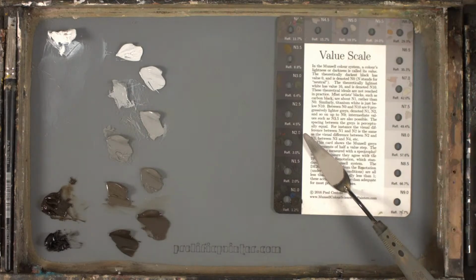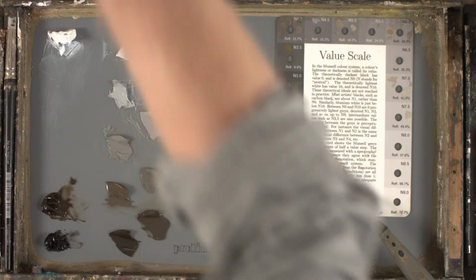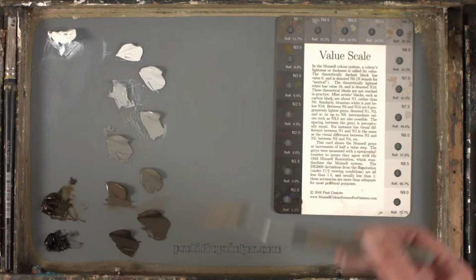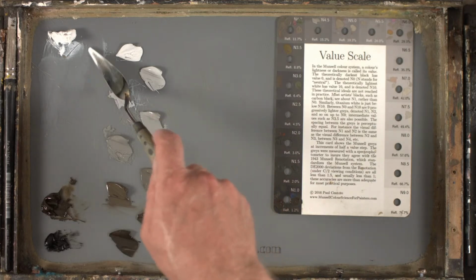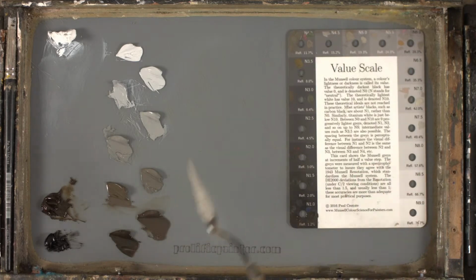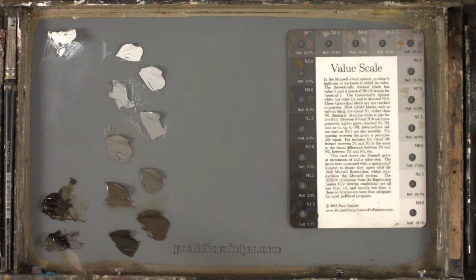So the extremes, like a value 0 on the dark end of the scale and a value 10, you don't actually get those, but titanium white is the highest value we can get in paint. It's about a 9.5, and ivory black is the lowest, and it's about a 0.5. So we've got 0.5, 1, 2, 3, 4, 5, 6, 7, 8, 9, and then 9.5.